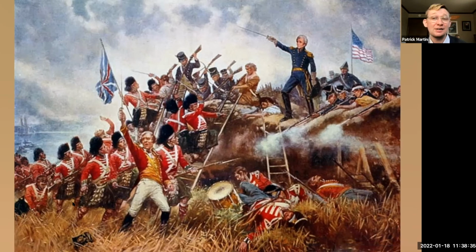But like I said, not a lot of them were formal soldiers, right? They were frontiersmen. They were freed and enslaved Blacks. They were Native Americans and pirates. None of those people are going to have a formal uniform. They're going to be wearing whatever is available to them.